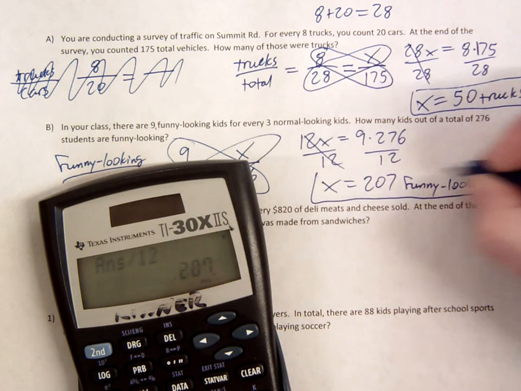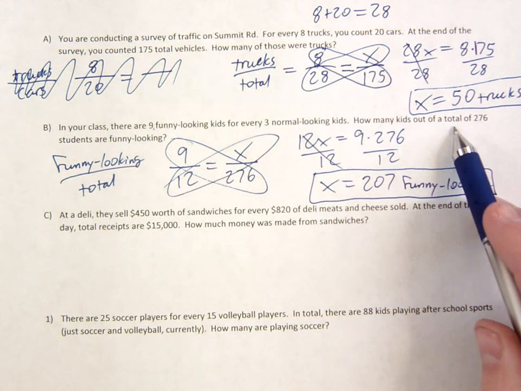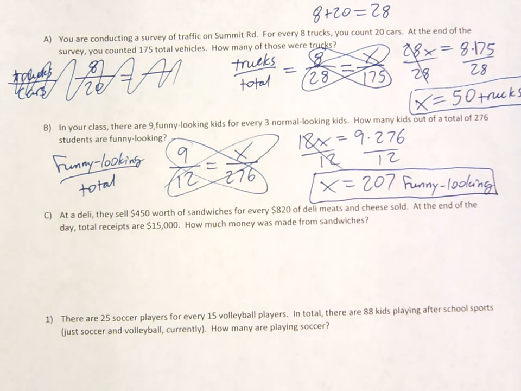And notice the clue. The clue in the problem originally was the word total. So if there's something that seems to total up, then you need to be careful when you set up your proportion and look for an opportunity to use total in your proportion.